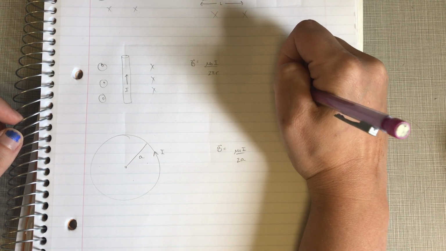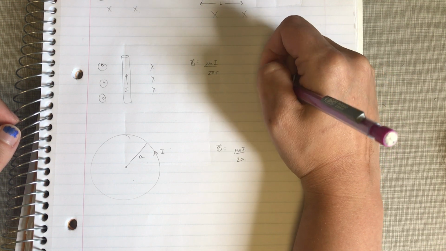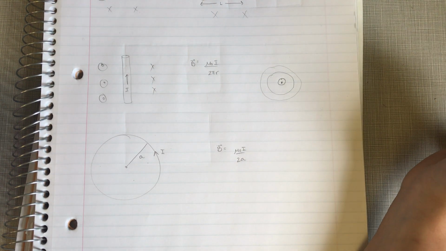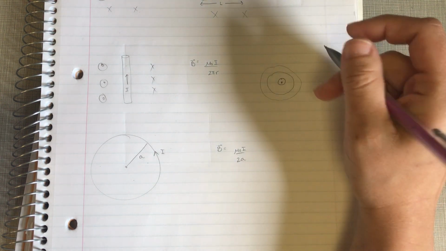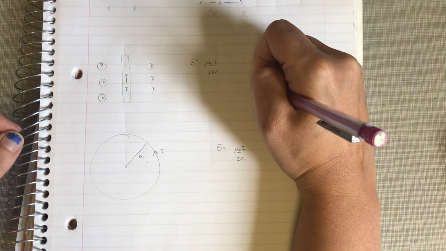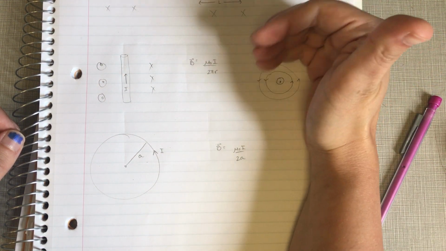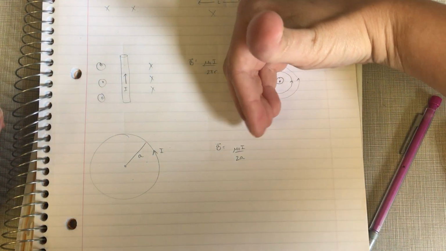So from a top view, my magnetic field makes concentric circles around my wire. So out of the page, curly cues tell me which direction the field goes.